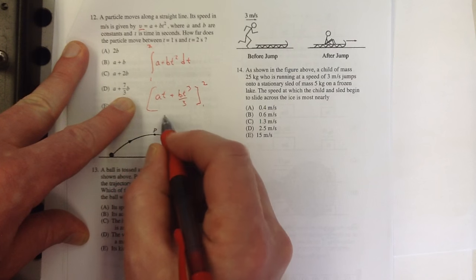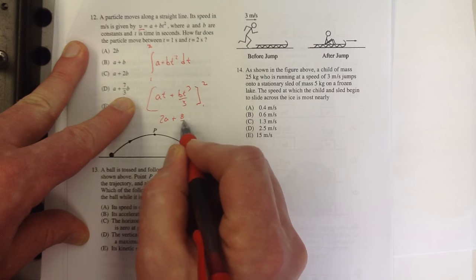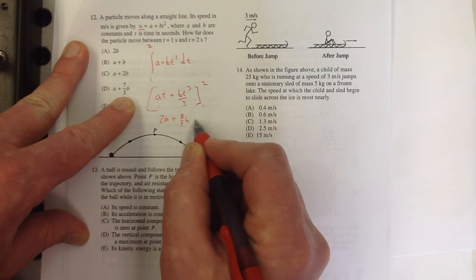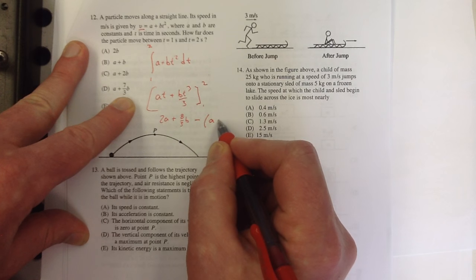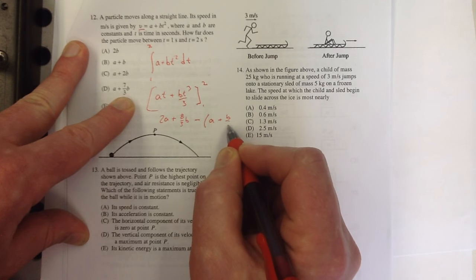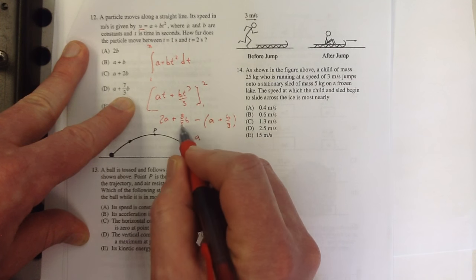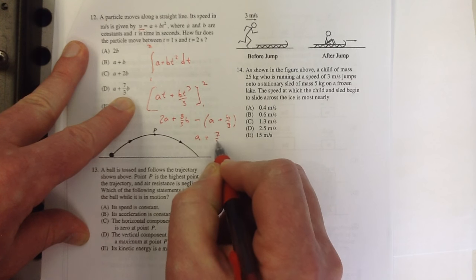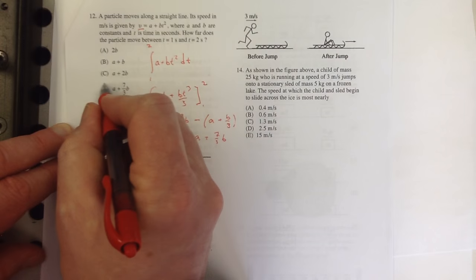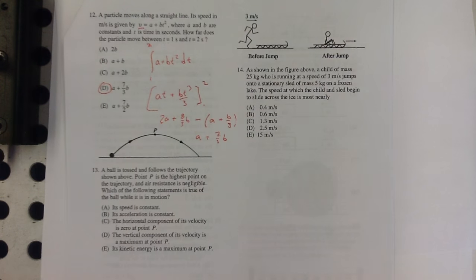Plugging in the 2, I get 2a plus 8/3 b minus a plus 1/3 b. So 2a minus a is a, and 8/3 minus 1/3 is 7/3 b. That looks like d. That's a calculus problem, isn't it?